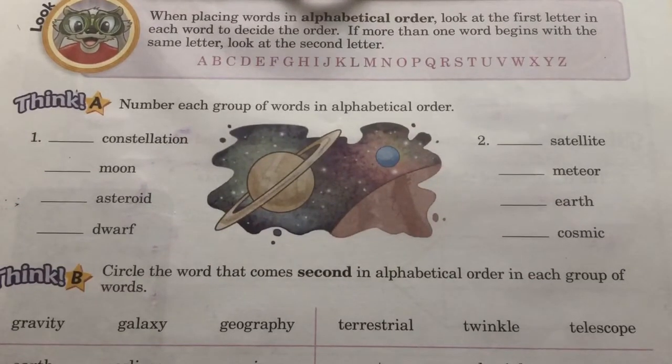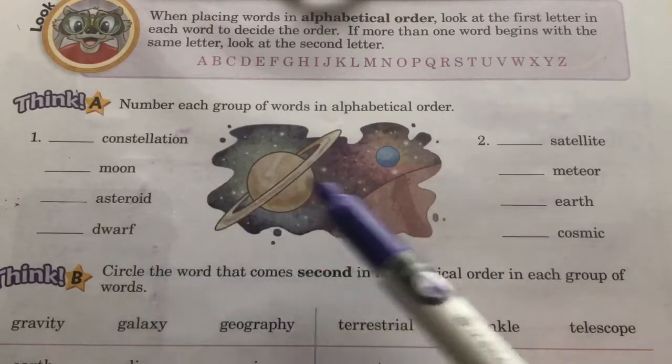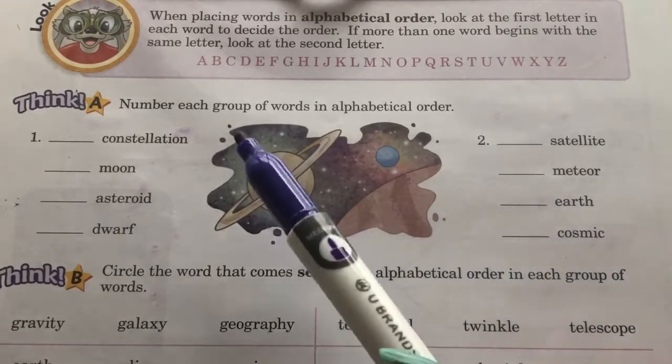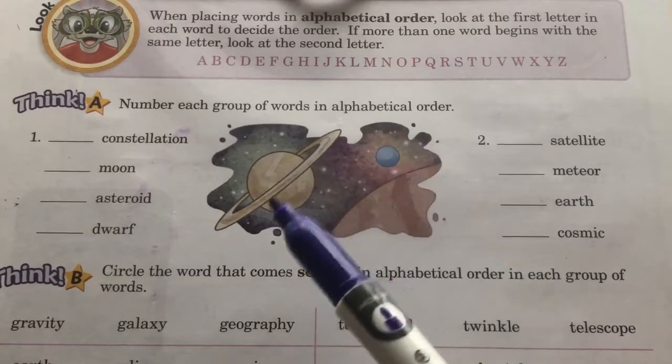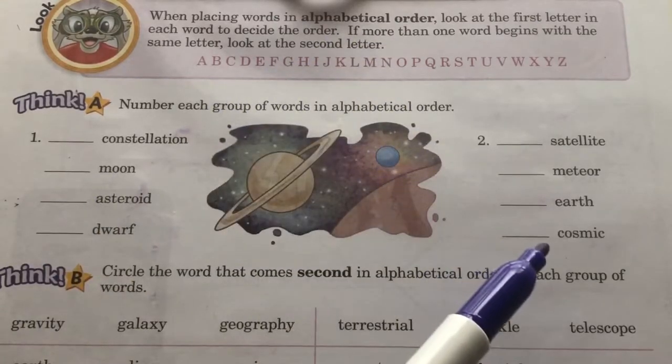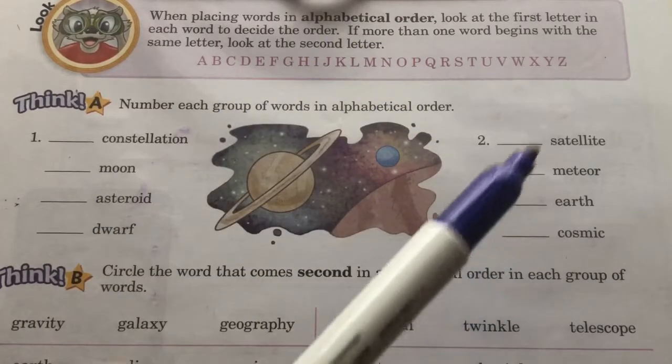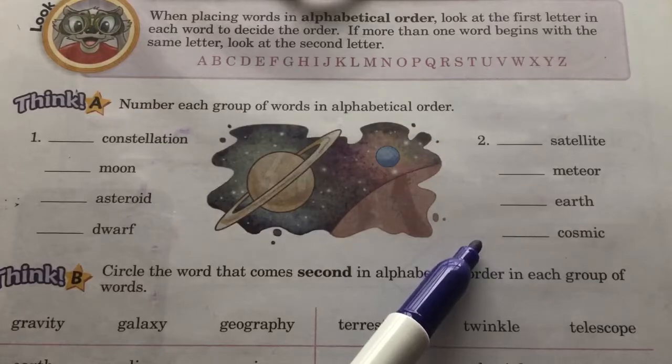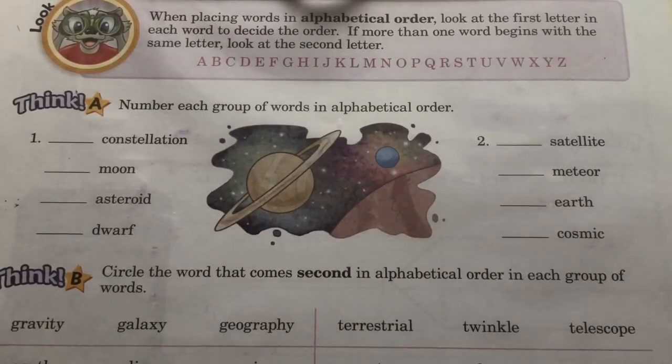In the top section, they give us two groups of words. They want us to number each group of words in alphabetical order. So the word that would come first, you're going to write the number 1 beside of it, 2 for the next word, 3, and then the last word would get a number 4. Then I would go over to the second group of words and I would start over again with the number 1 and go through number 4.